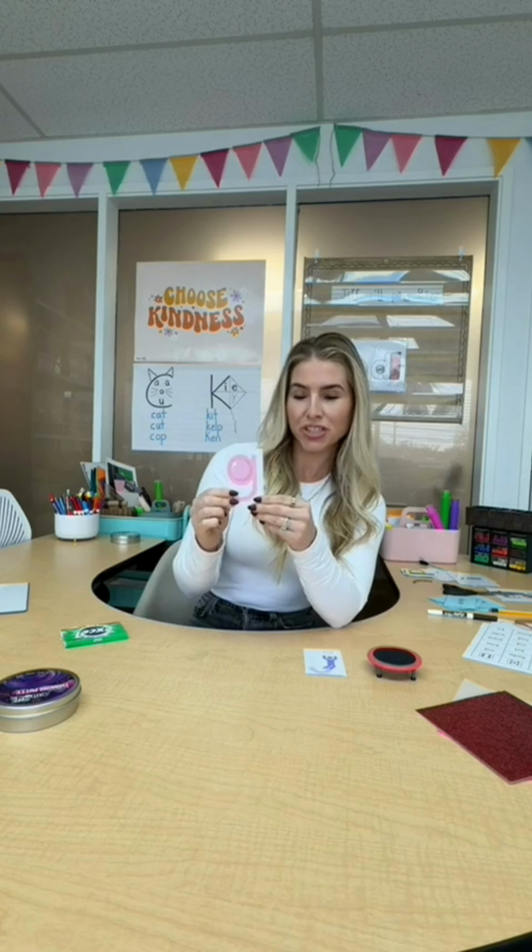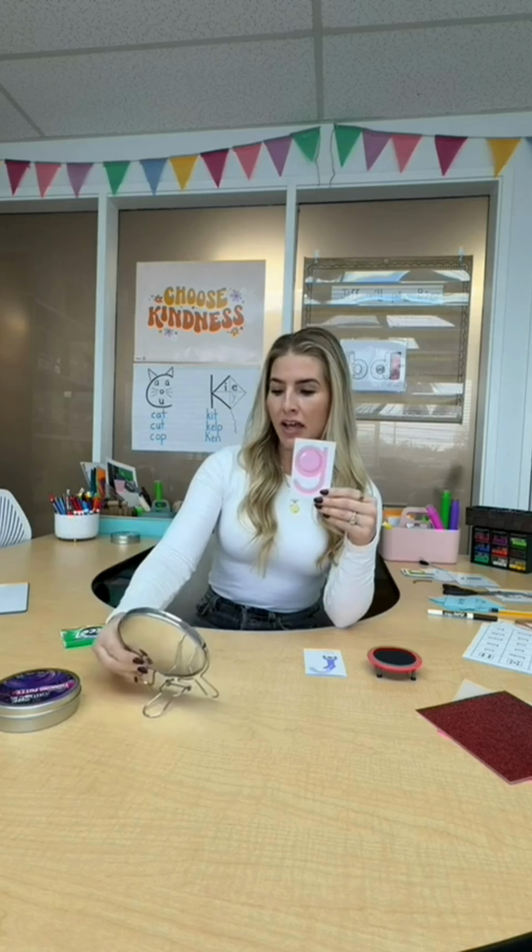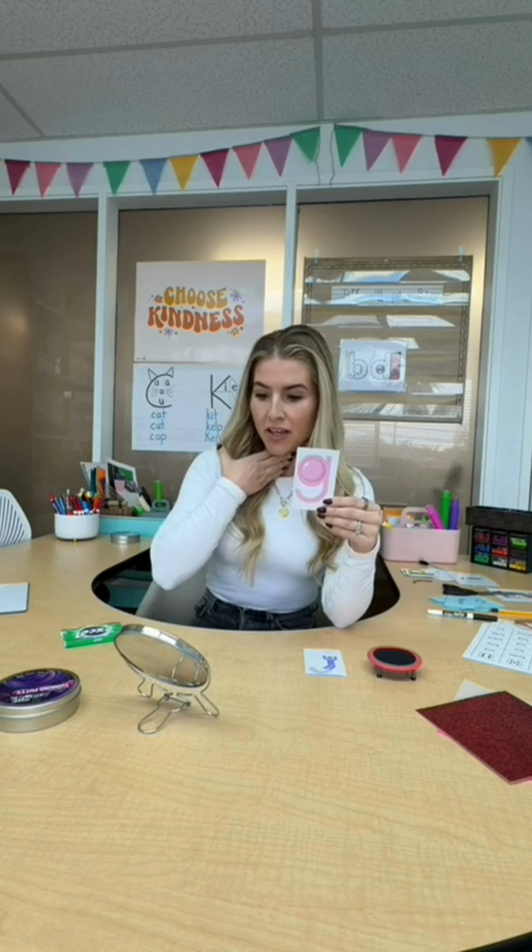Okay, everybody, today we're going to talk about the letter G. So G makes the sound G. Put your hand here. Can you feel that vibration? G, G. And it sounds like the sound is coming from the back of our throat. Sometimes I'll bring in a mirror and have my students actually look at the mirror and say G. Oh, your mouth is open and you can feel that sound coming from the back of your throat.